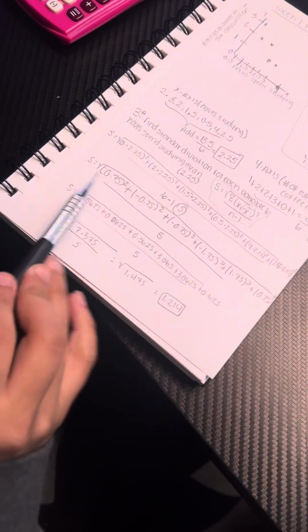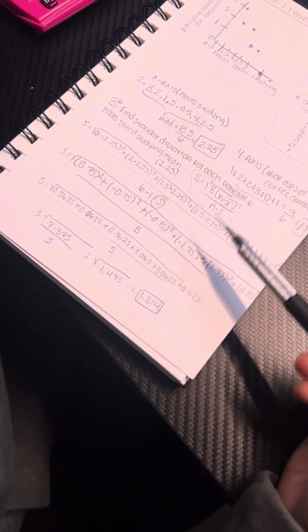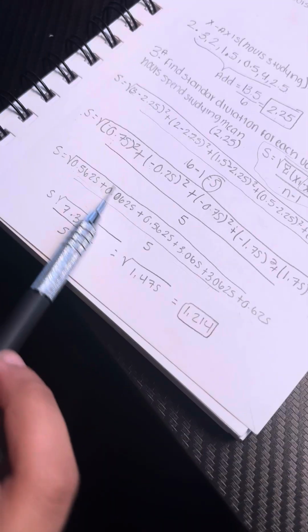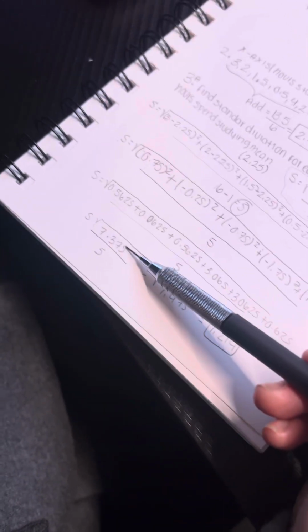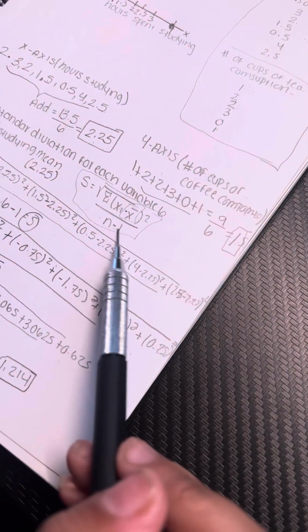And then what I got was all these numbers. After I squared these numbers, I added them, which gave me these numbers right here in the calculator. And then once I add all these numbers, I am given 7.375, which I then divided by 5 because in the equation it is the number of values given minus 1, so that gives me 5.